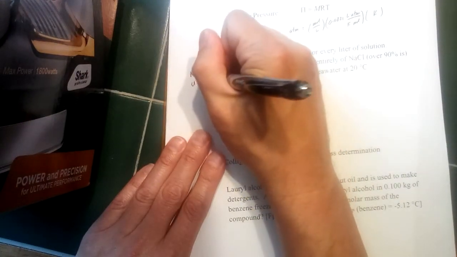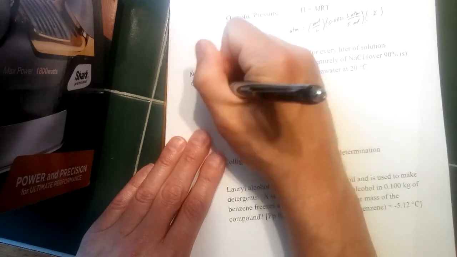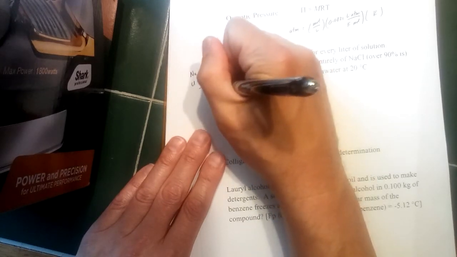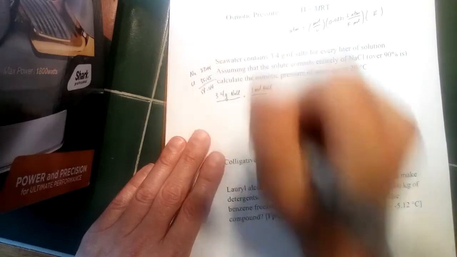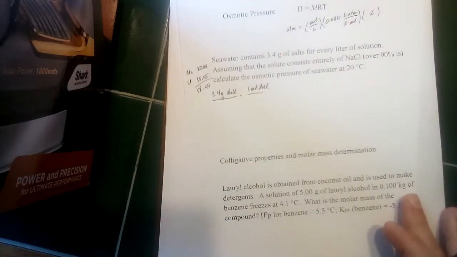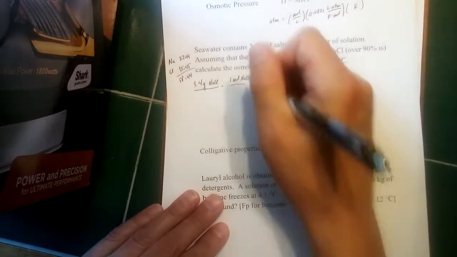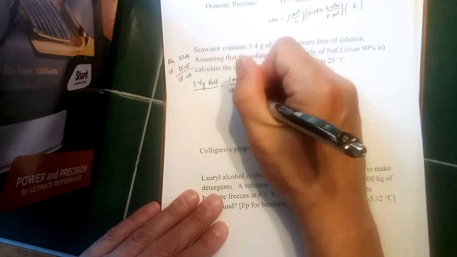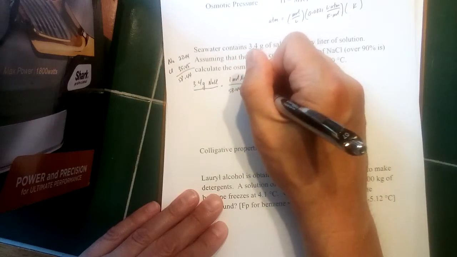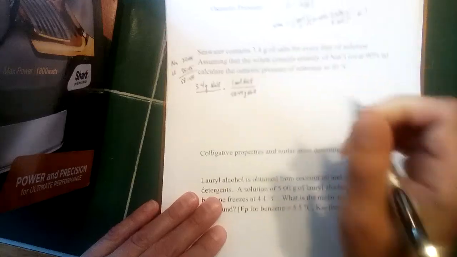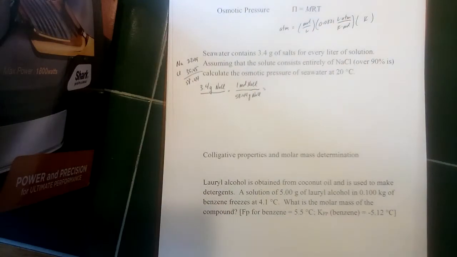Chlorine has a mass of 35.45. If we add those together, you get 58.44 for the molar mass of sodium chloride. So 1 mole of NaCl is 58.44 grams of NaCl. That will tell us how many moles of solute we have here.